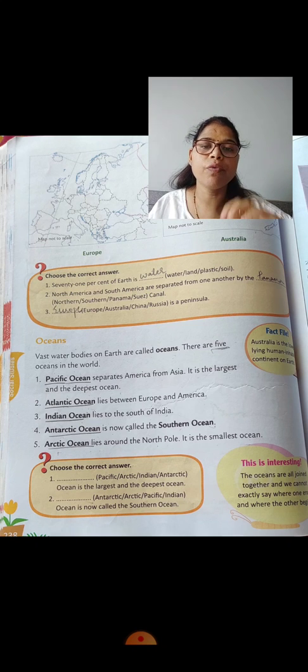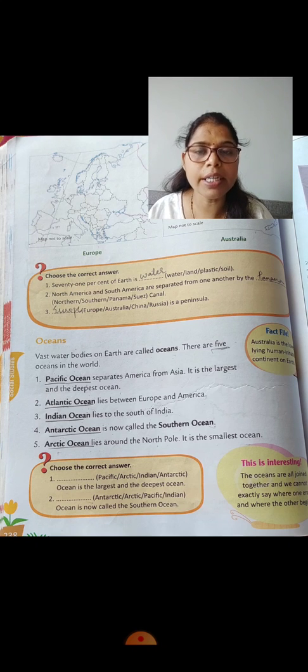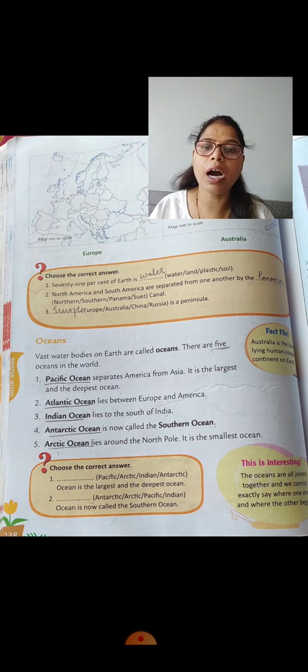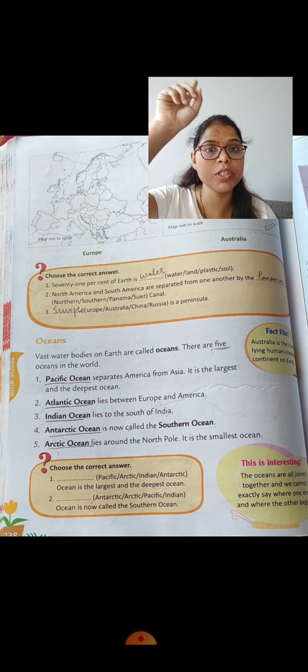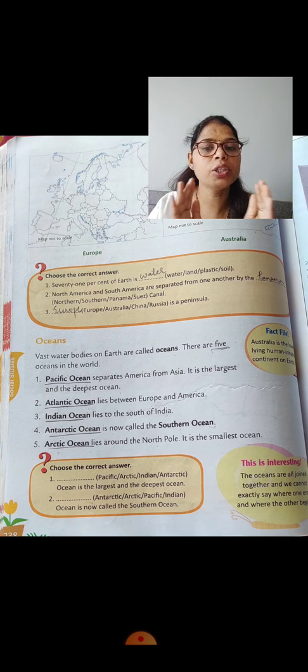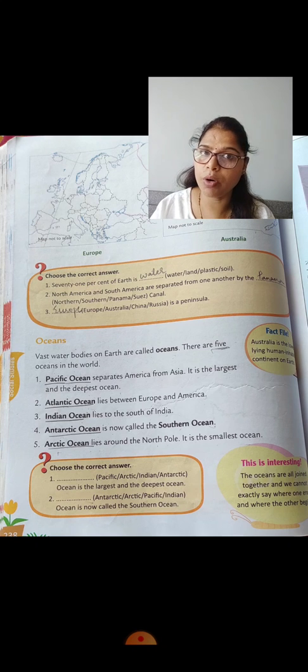Means when you go to Tamil Nadu, you will see the Indian Ocean. Fourth is the Antarctic Ocean, now called the Southern Ocean. And fifth is the Arctic Ocean, which lies around the North Pole. It is the smallest ocean. Arctic Ocean lies around the top, the North Pole, and it is the smallest ocean.